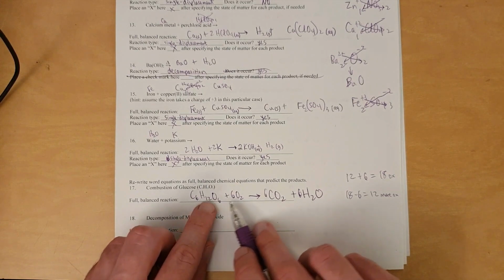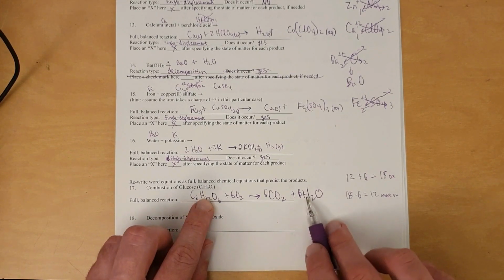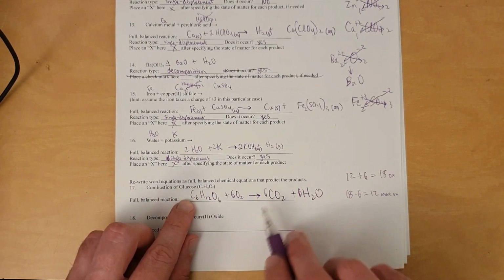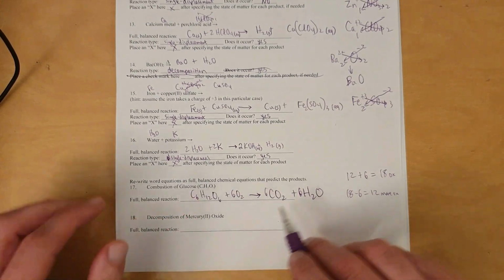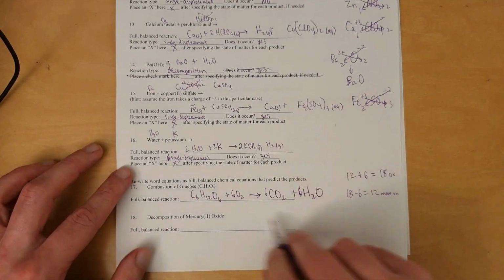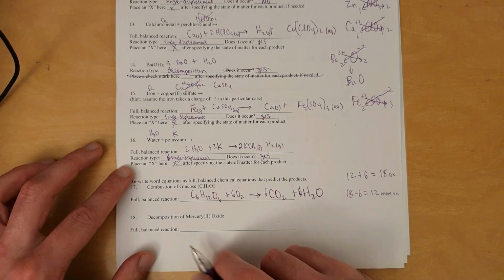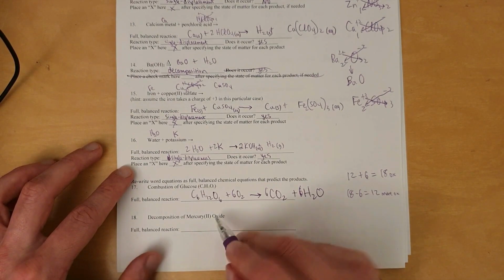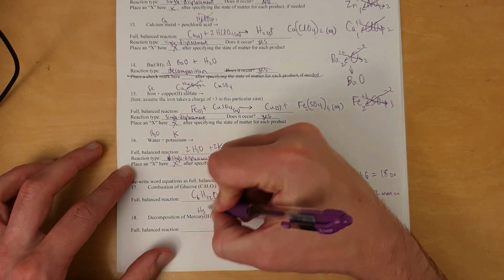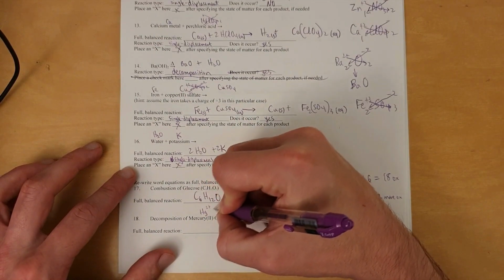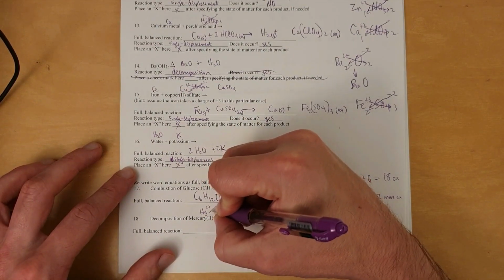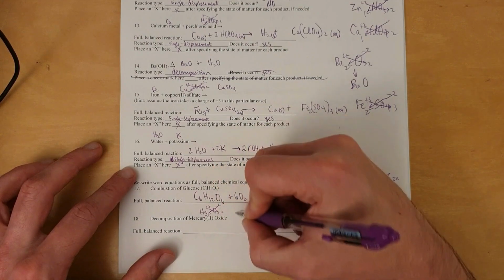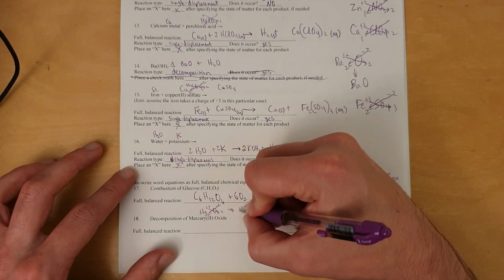Let's just double check. 12 hydrogen, 12 hydrogen. 6 carbon, 6 carbon. So there we go. That's good. That's this one all worked out. Finally, decomposition of mercury 2 oxide. So mercury is Hg with a 2 plus if it's mercury 2, and then oxygen is a 2 minus. So that is Hg2O2, which becomes just HgO.